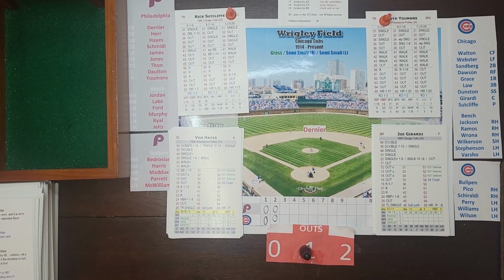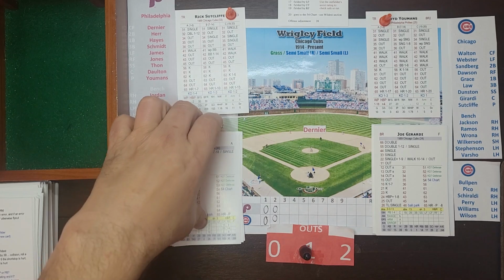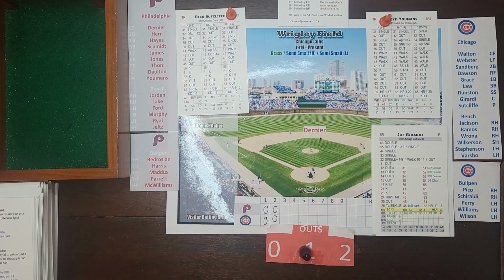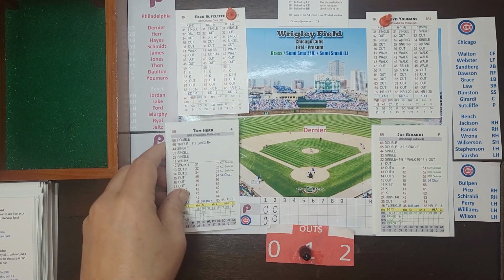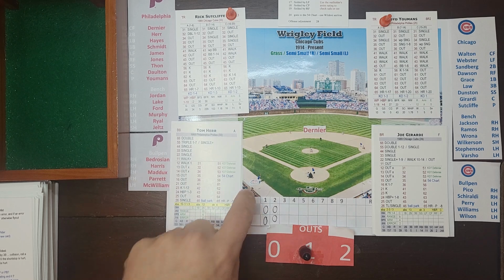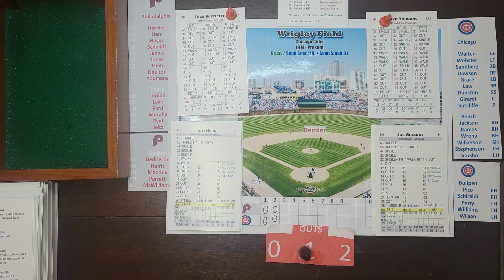Here's Von. Actually, it should be Tommy Herr, not Von Hayes. How do these get out of order? Don't want to bat out of order. That would be an automatic out. So we're going to have Herr, but they caught it before the pitch was made. So here's Herr.